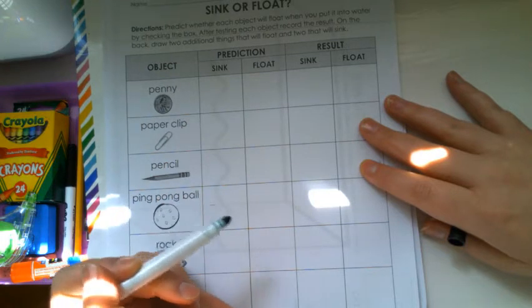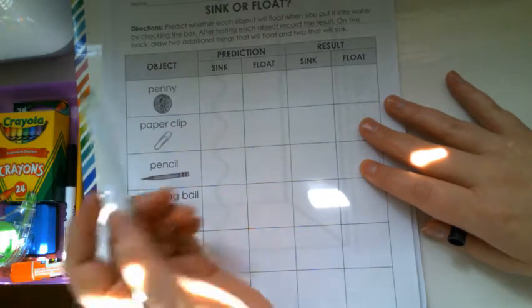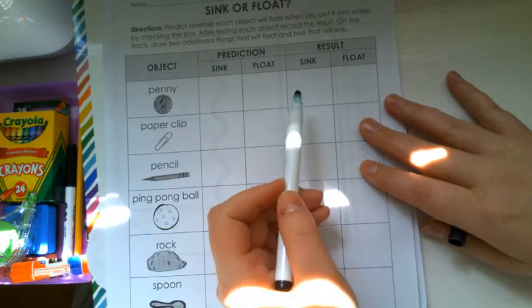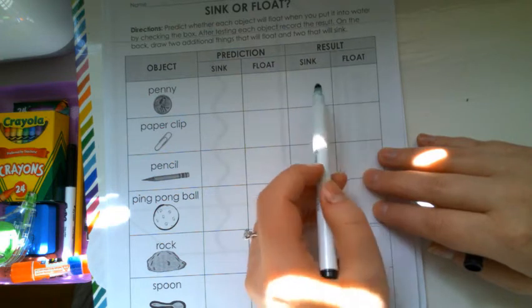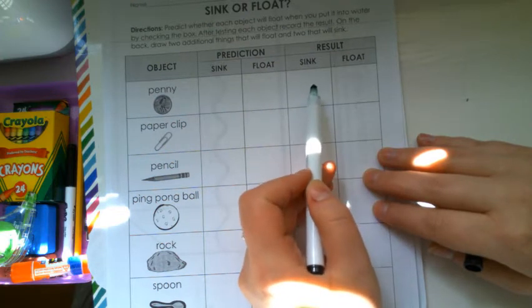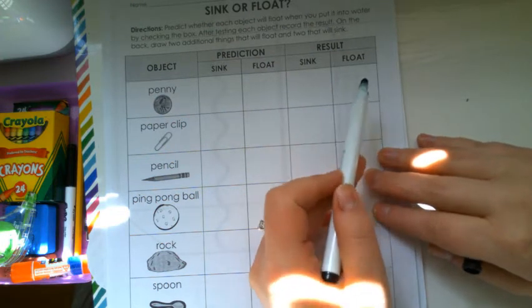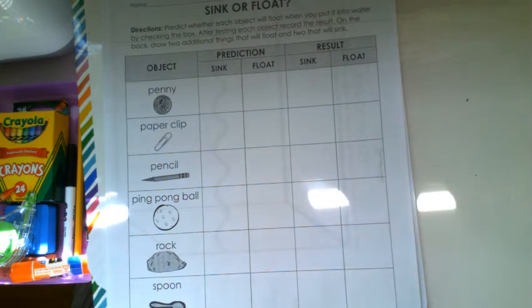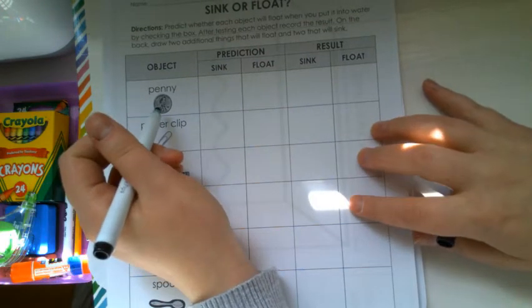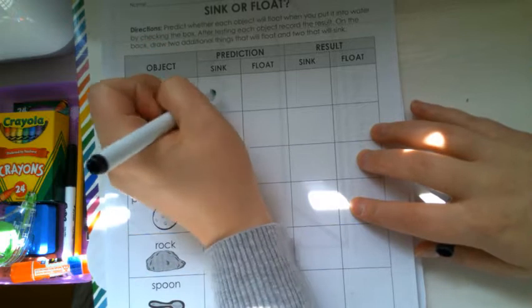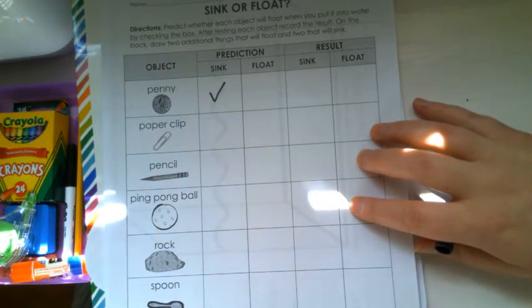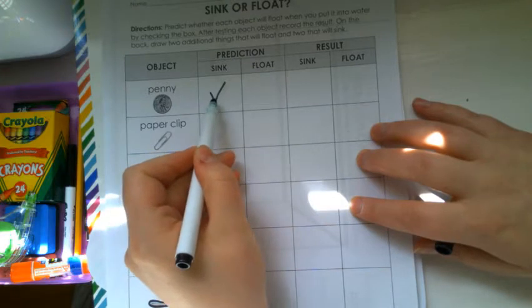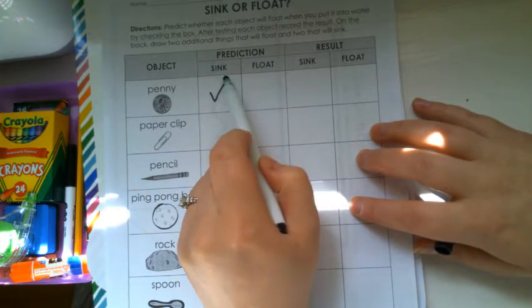Once we actually do the science experiment and test if the penny sinks or floats, we're going to put a check mark next to the results column in sink if the penny sinks to the bottom, or float if the penny floats. So I think the penny is going to sink. I'm going to put a check mark in the box that says prediction sink.